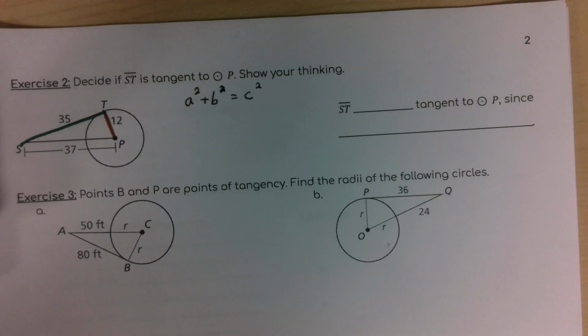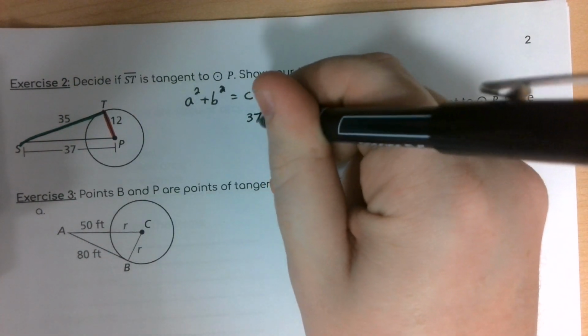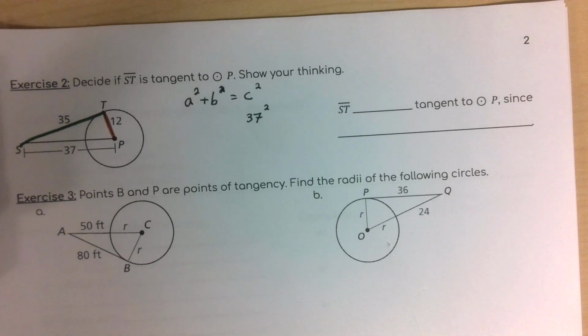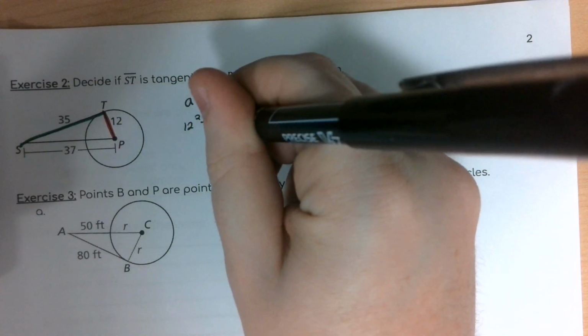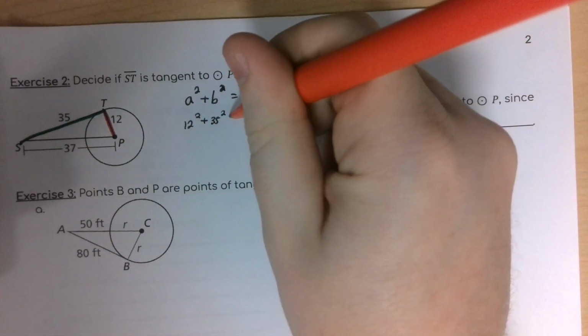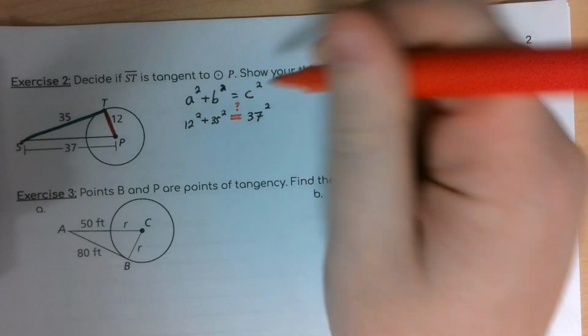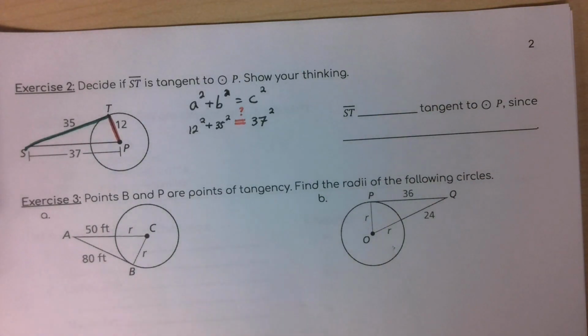If this was a right triangle, the longest length, 37, would be c squared. That means the other two are legs, so 12 squared plus 35 squared. And we're not sure if it equals 37 squared. So I'm going to put a question mark over it. All we need to do now is calculate this out.